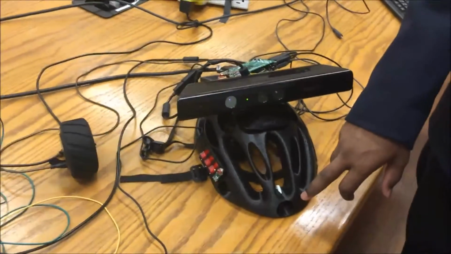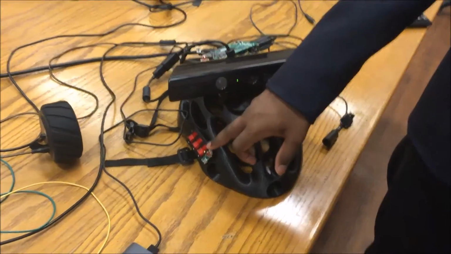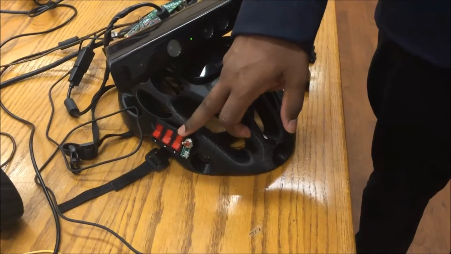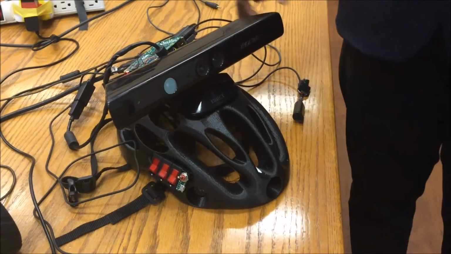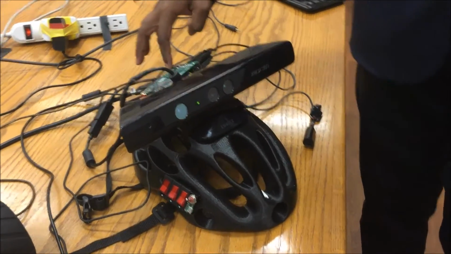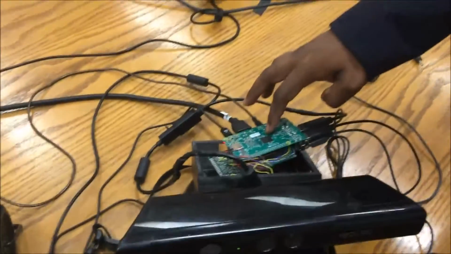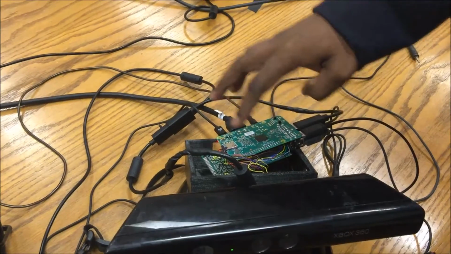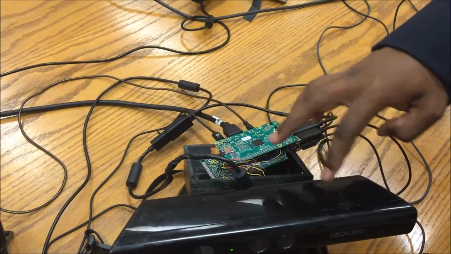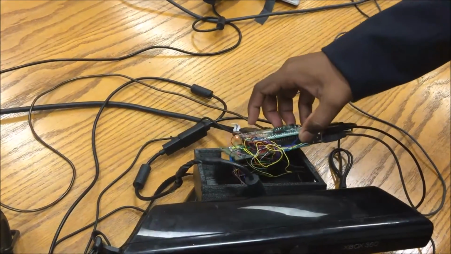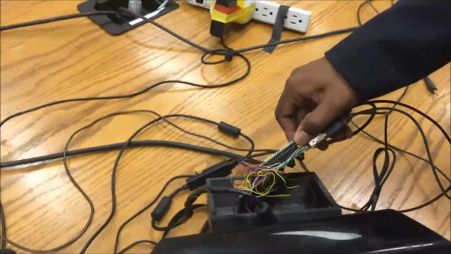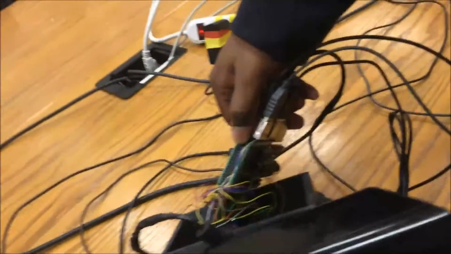Three sensors are placed in the periphery of the helmet, and these sonar sensors are used for the outdoor obstacle avoidance. And then we have three switches that are used for navigating between different modes of operation. And then we have the Raspberry Pi 3, the controller that is used for controlling all the signals that come from the Kinect, sonar sensors and the switches. And then we have the sound card, which you can see in the bottom.